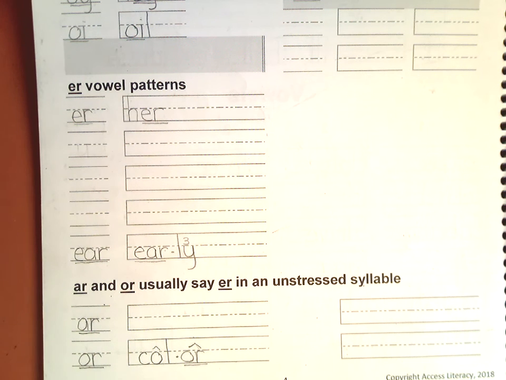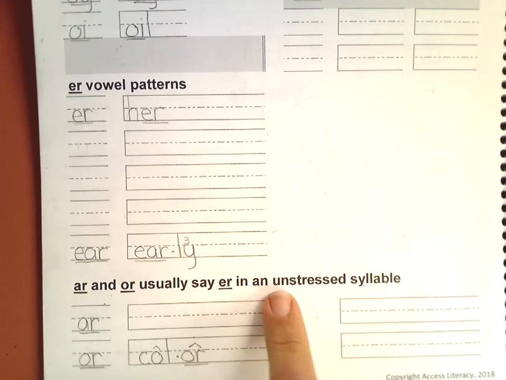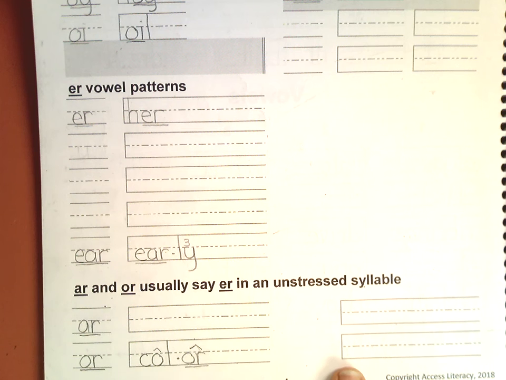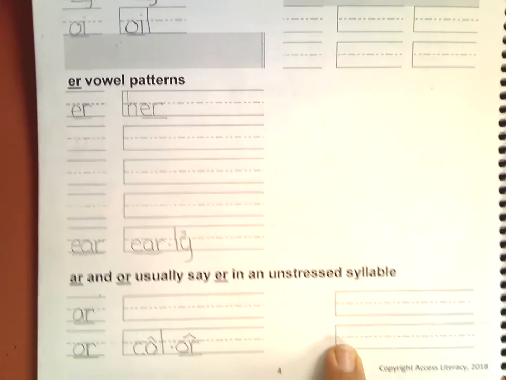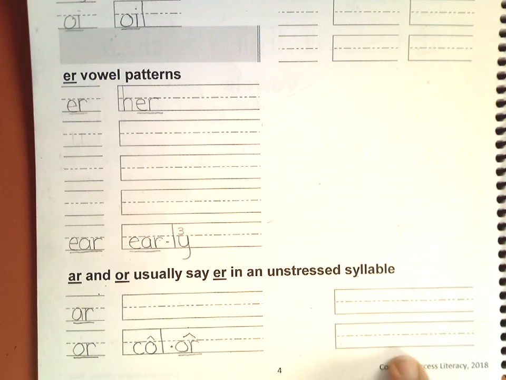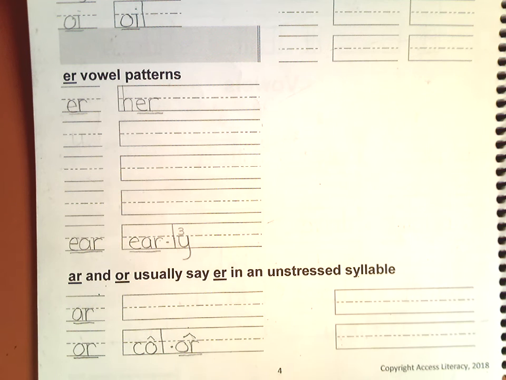So that means there's at least 2 syllables in the word and the emphasis is not on the syllable with the are or. That's what an unstressed syllable is. It means the emphasis, as we always emphasize one syllable in a word, is not on the syllable with the are or. So write down here, if you don't have are and or written in yet, go ahead and write them in. And then let's write information over there.